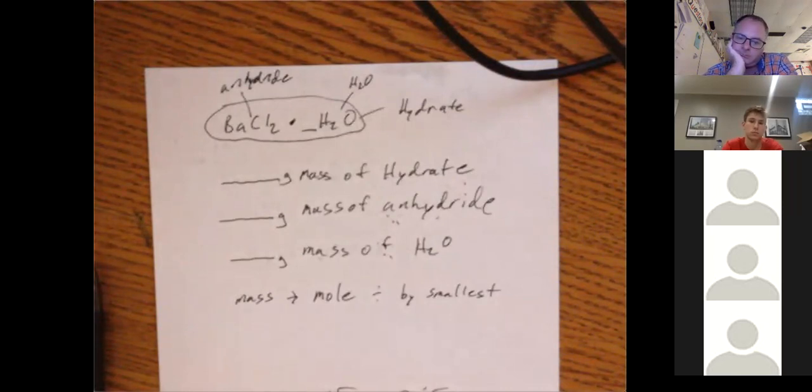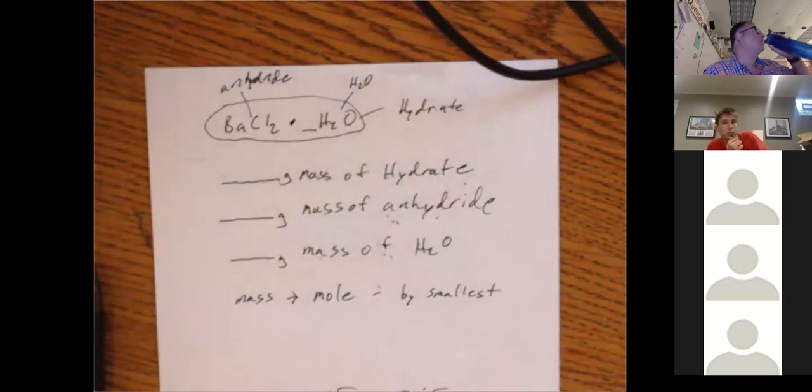Okay, I'm a little bit confused about how you would find how many moles of water. Does that just be given to you, or? No, you have mass. So how do you get from mass to moles? By multiplying like moles on top and then mass on the bottom. You got it. And where does that mass from on the bottom come from? That would be the mass of the anhydride, correct?